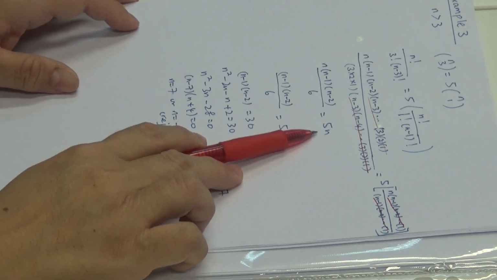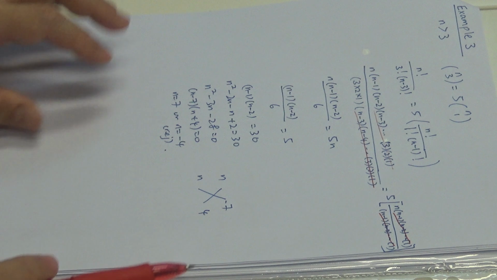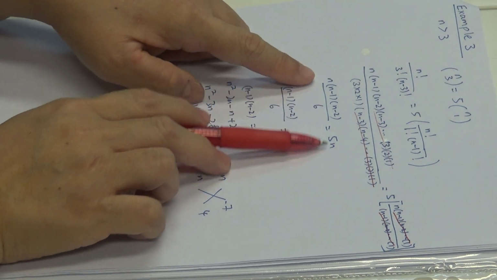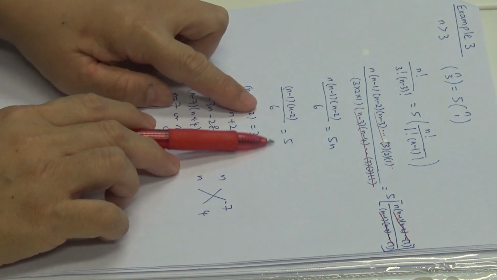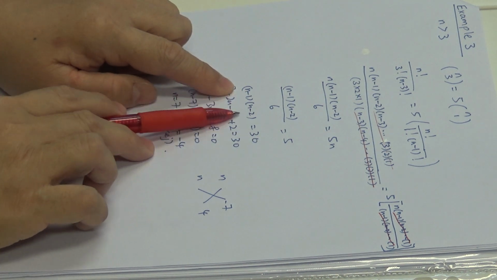So 5n here. Now, because they say that n is bigger than 3, that means n is a positive number. If it's a positive number, we can divide both sides by n so that I can reduce to this equation. If they did not tell you n is bigger than 3, you cannot divide by n, because n may be 0 and you cannot divide by a 0. You cannot divide by an unknown unless you know that it is not 0. So I will have this.